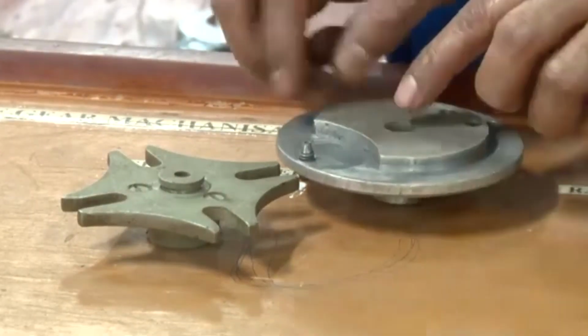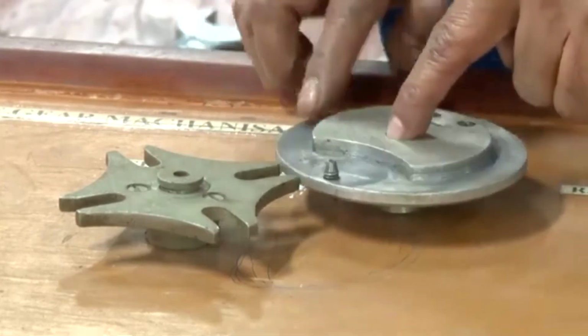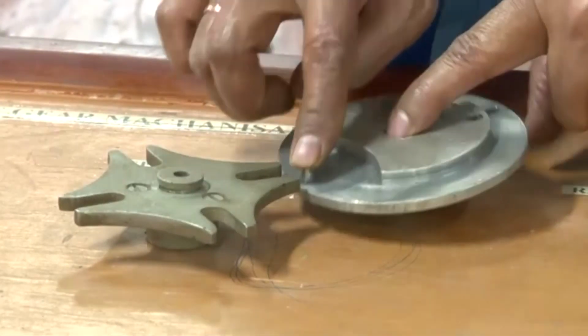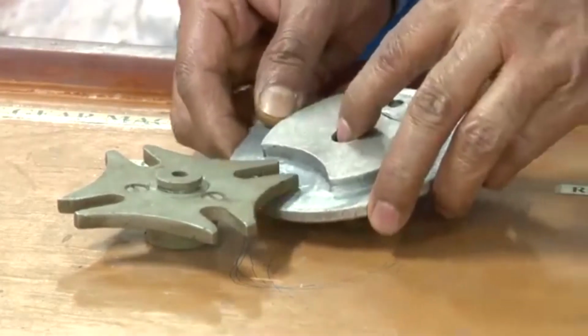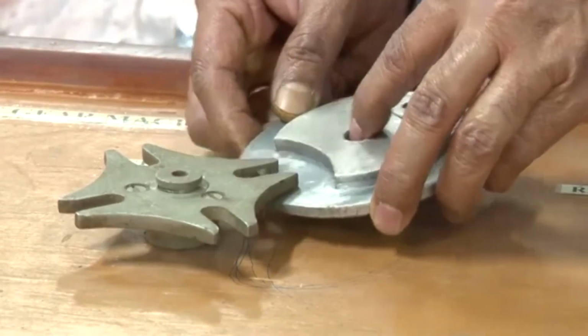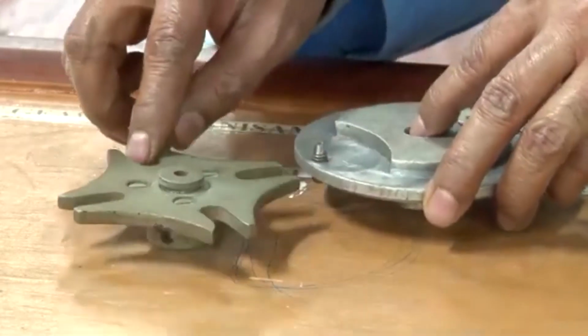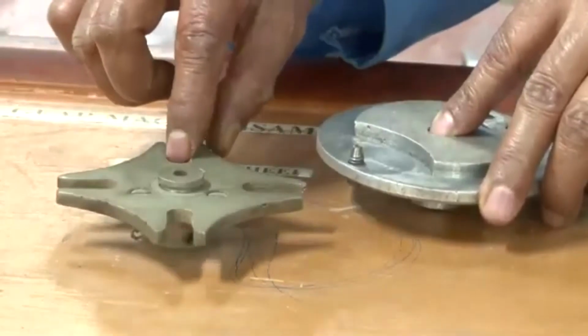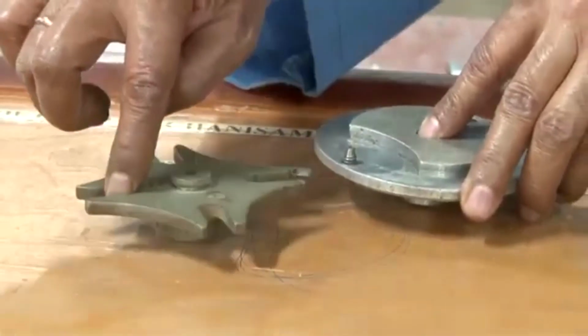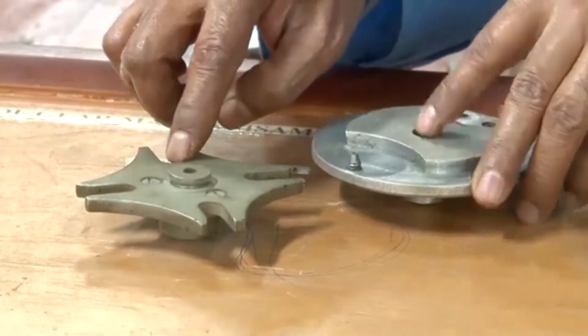So, in this case, as it is rotating continuously, the pin on the Geneva wheel will come in contact with and enter the groove, and then it will go out. During that, this Geneva mechanism will rotate from one position to another position, and then it will stop. Okay.